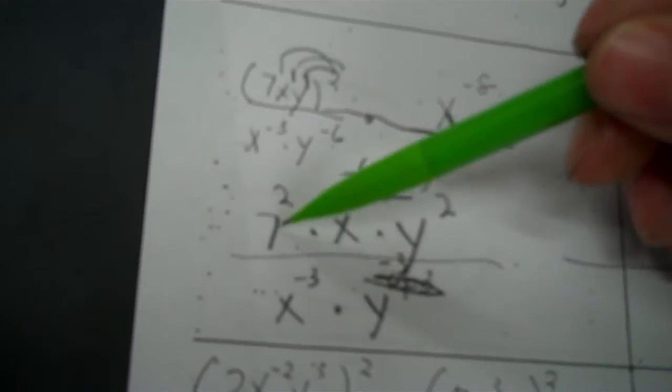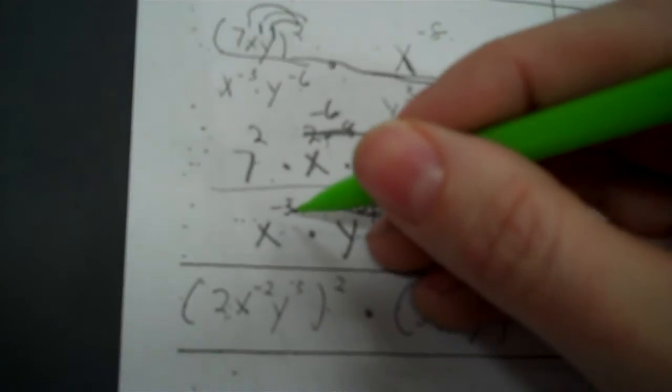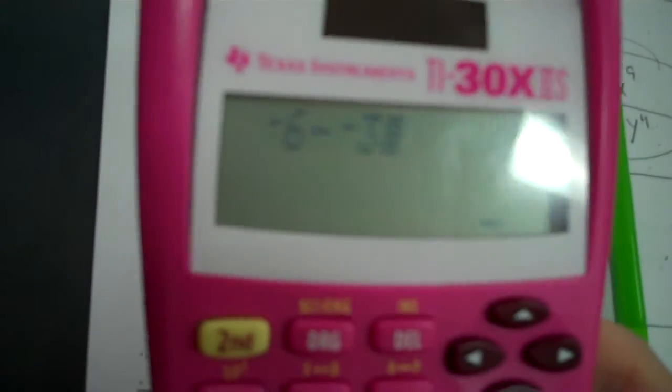Now, pause for a second. So let's reset. I got 7 to the second, x to the negative 6th, y to the second, x to the negative 3rd, y to the negative 3rd. I think I should probably be crossing out the x's first. That was negative 3 I just crossed out, so I minus negative 3. Just put minus negative 3. So that's negative 3. So at the very end, that x is to the negative 3rd.